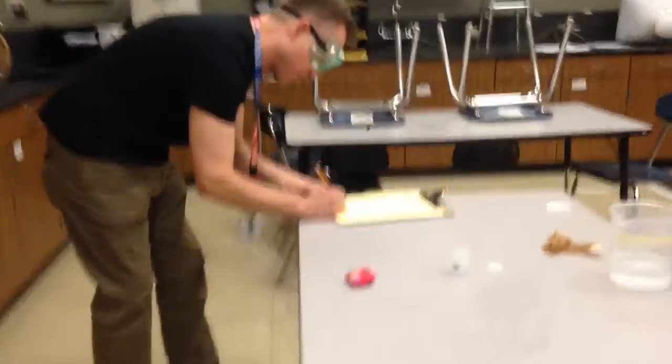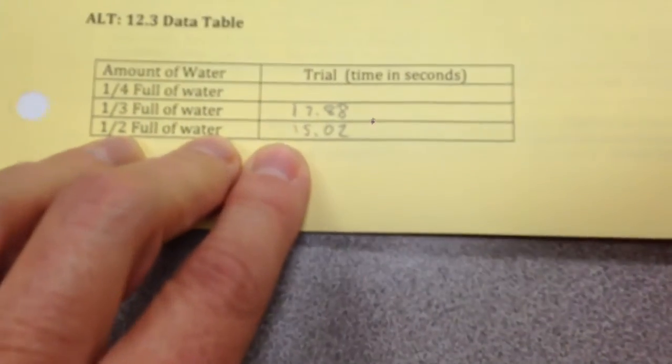So I'm going to write that down on our data sheet here. 17.88 for the third full container. Okay, there we go. Now we're ready to do our quarter full.